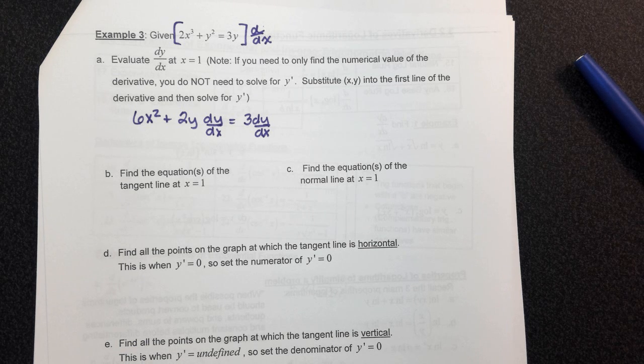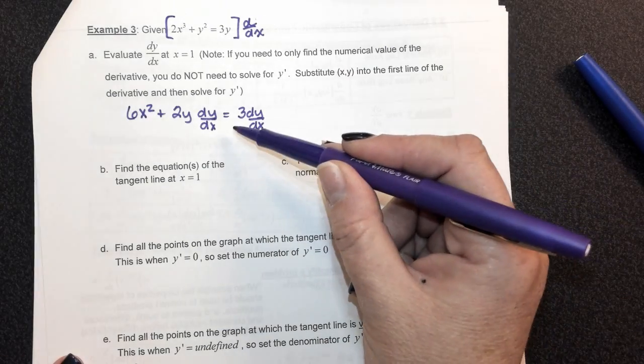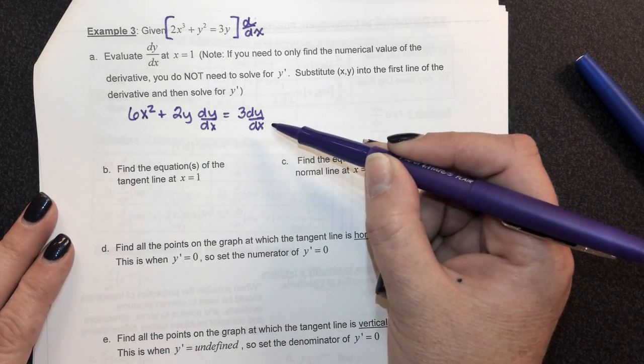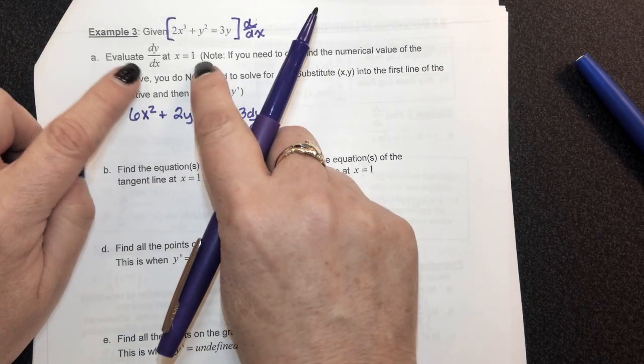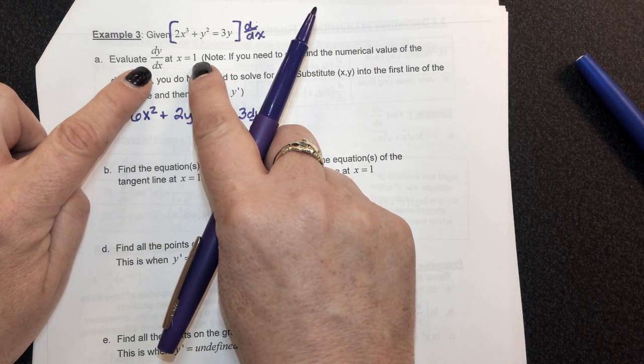So hopefully, ladies and gentlemen, we came up with 6x squared plus 2y times dy/dx is equal to 3 dy/dx. Any questions on how I differentiated the equation using implicit differentiation? Okay. Now it's asking me to find the value of the derivative at x equals 1.